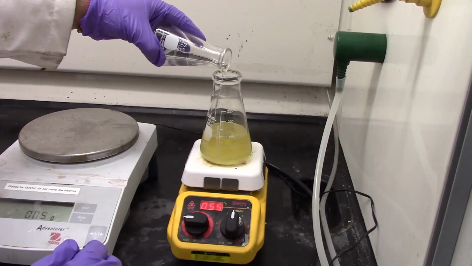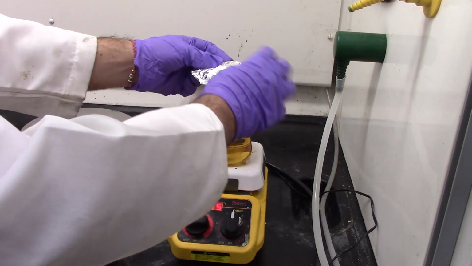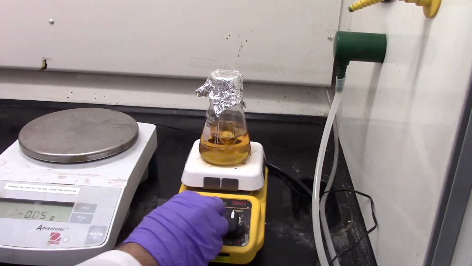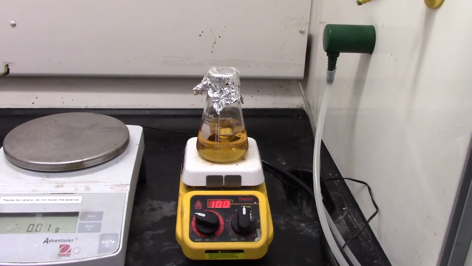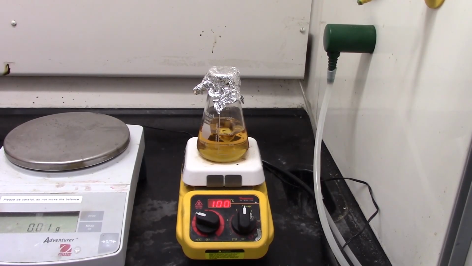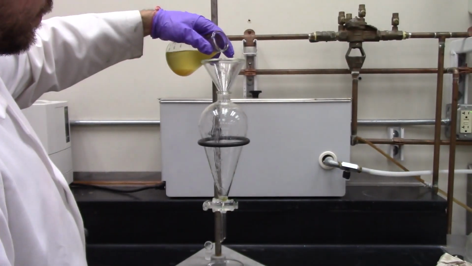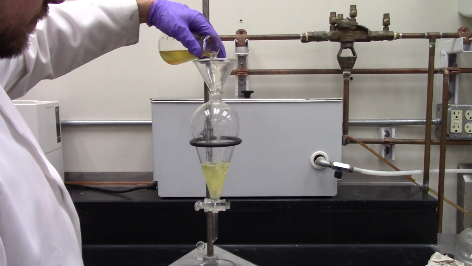Once 60 degrees Celsius is reached, add the alcohol catalyst mixture to the oil in the flask and cover with a watch glass or aluminum foil to keep the alcohol vapors from escaping. Stir this mixture at a moderate level for 60 minutes while holding the temperature at 60 degrees Celsius. After 60 minutes, stop heating and stirring and carefully transfer the mixture to a separatory funnel and allow it to cool down and separate for 20 minutes.